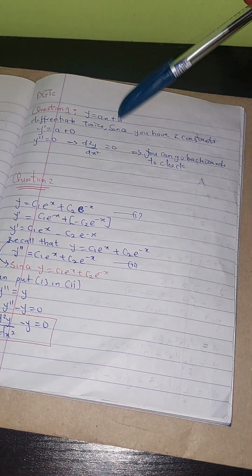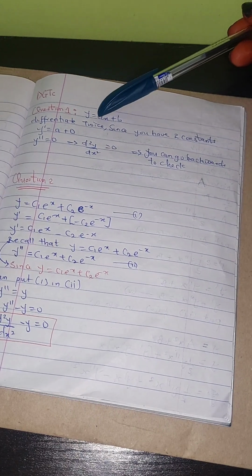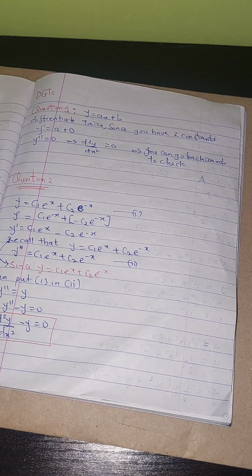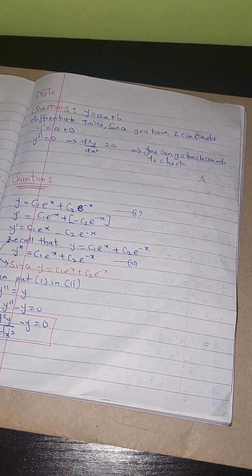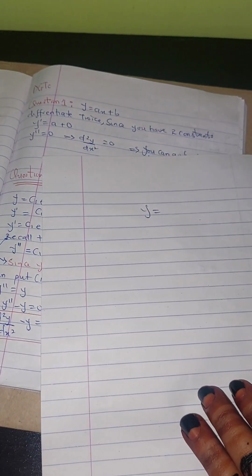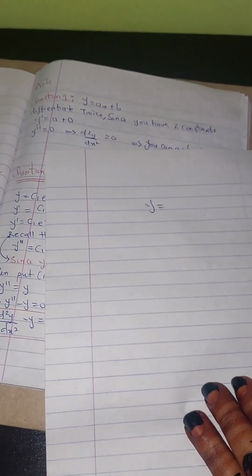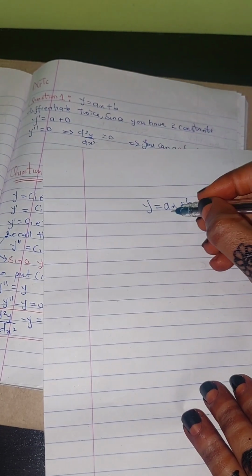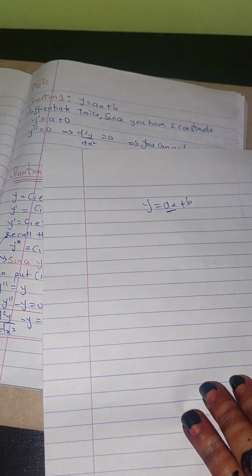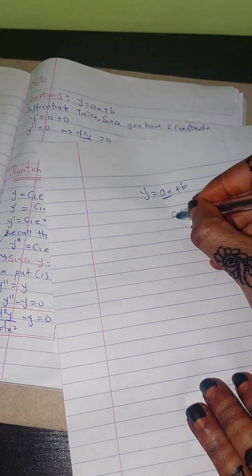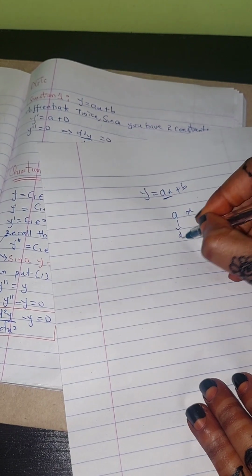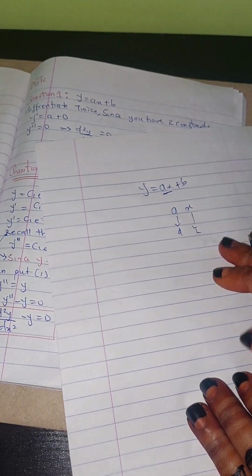So looking at this, if I differentiate ax plus b, that means I'm going to be using the product rule to differentiate. And then there's also a short trick to the product rule. So look at this now. I have y equals ax plus b. Now this here, I'll have to use the product rule to do it.